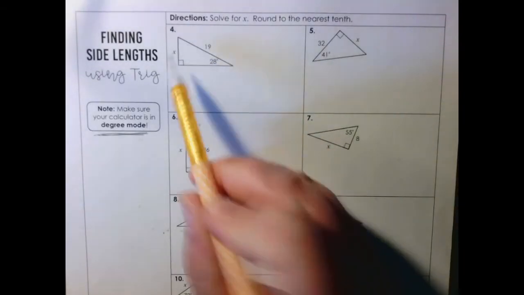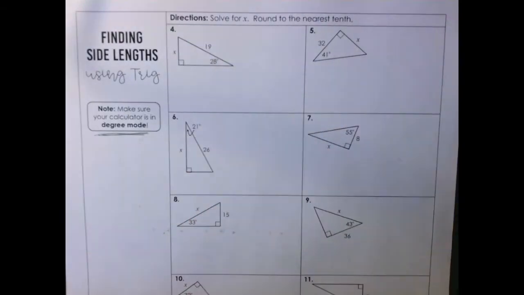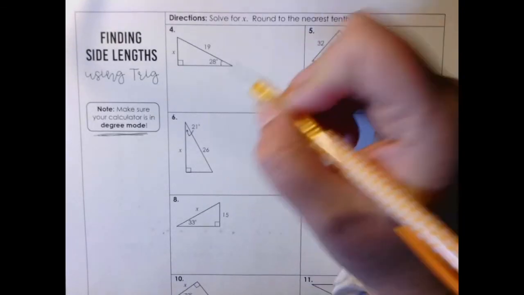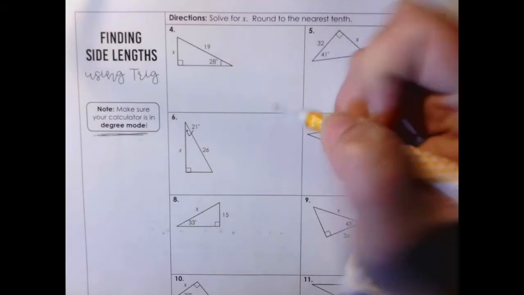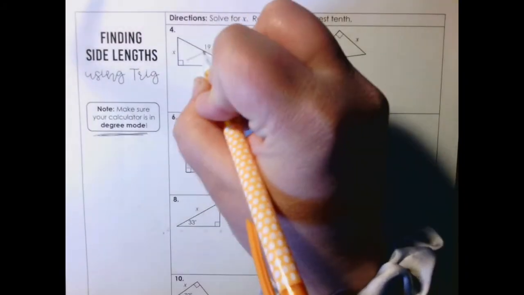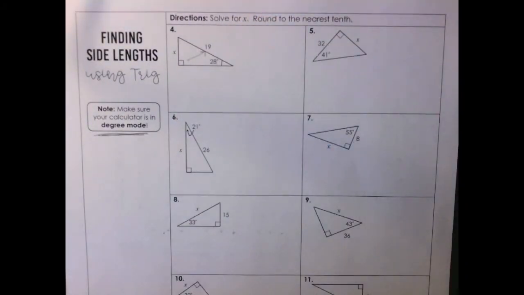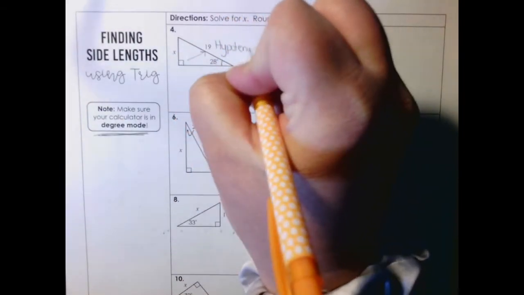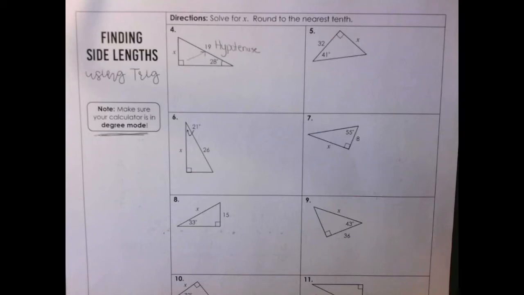We're given one angle and two sides. So first thing we need to do is look at our reference angle, this one here, and figure out which sides are given to us in regards to this angle. First I know that this side here that is 19 is going to be my hypotenuse. My hypotenuse is always across from the right angle. That's never going to change.